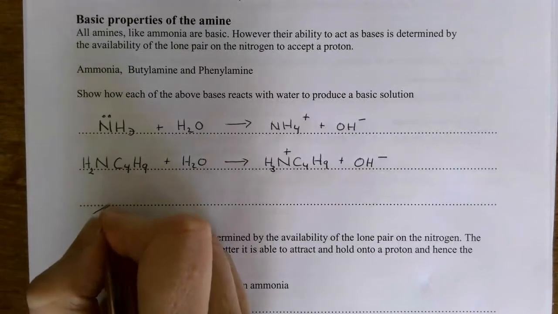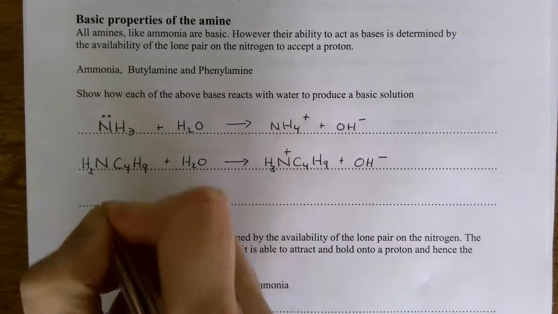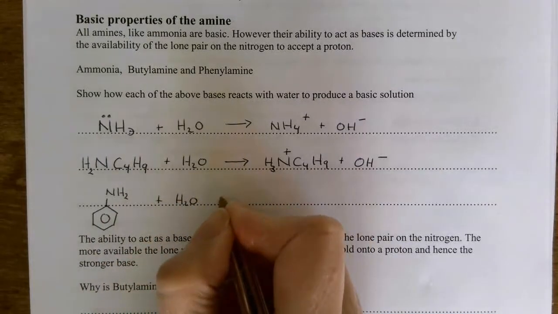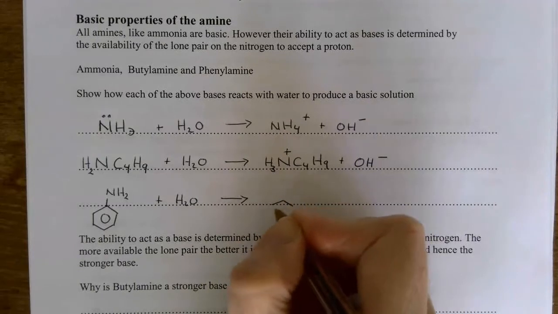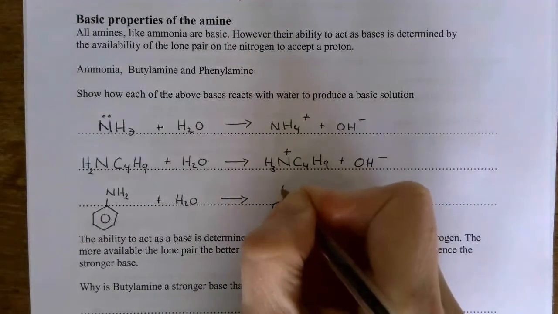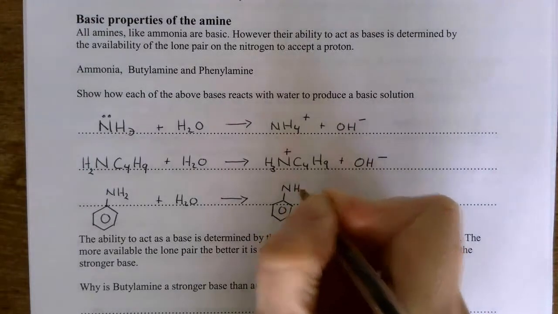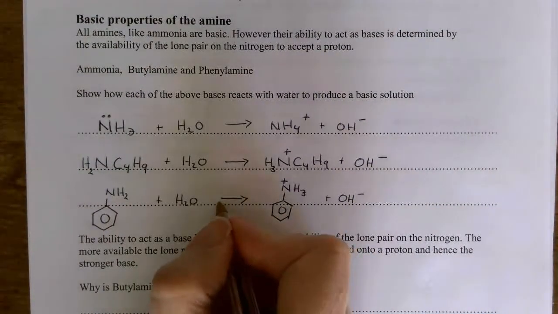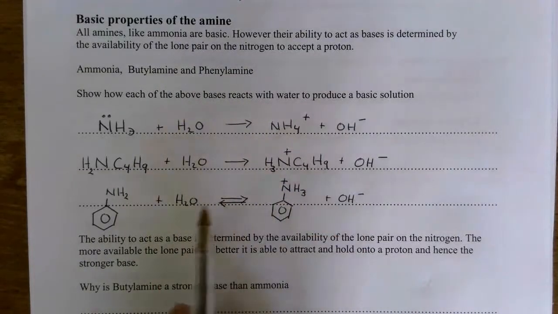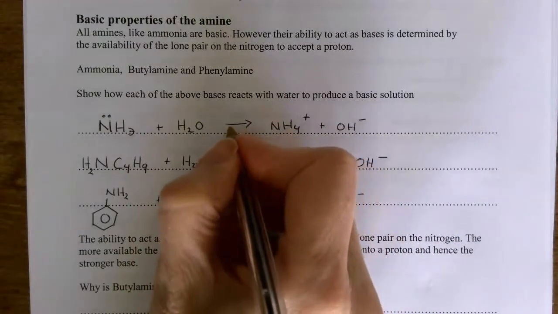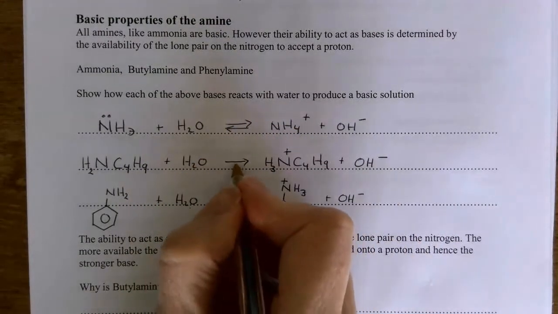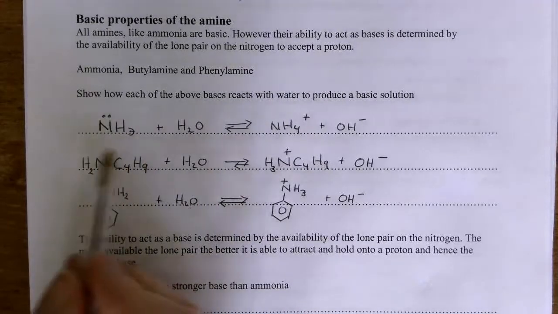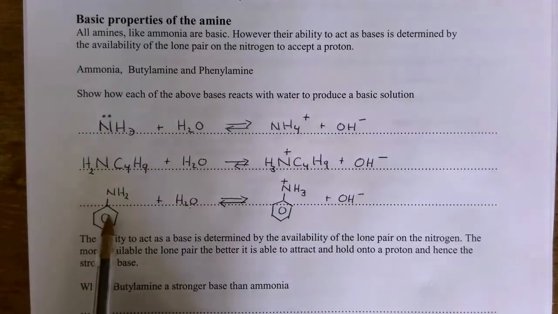Phenylamine, I'm going to actually draw this one. So it's what we call a benzene ring with an amine group on it. And again, we get the same reaction to occur. So again, this will grab a hydrogen, NH3 positive, and leave behind the OH negative. Now, this reaction here is not a very good reaction. It's very reversible. This reaction, again, is reversible, as is this one, but not to the same extent that these two are. Okay, so we'll talk about this. This is the strongest base, then this one, then this one.